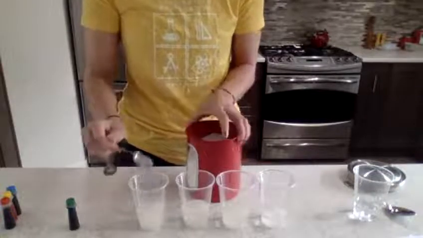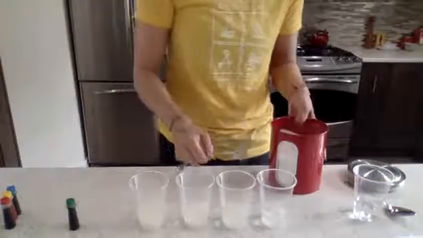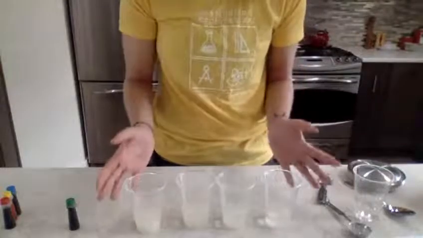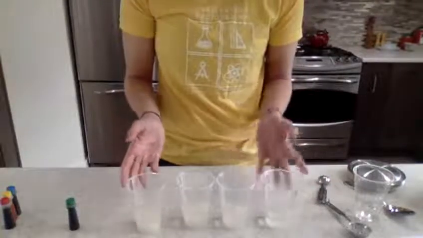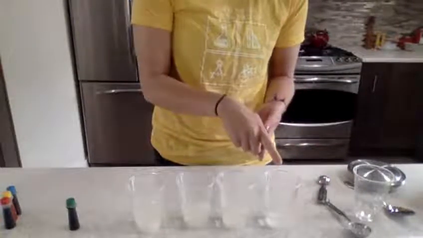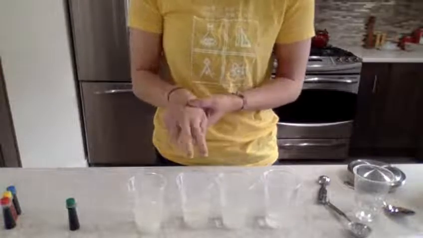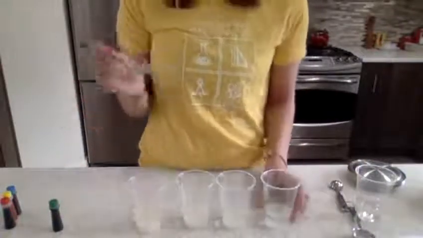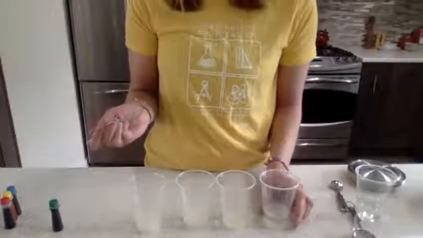and 4. Sweet. So for each of these, they all have the same amount of water in them, but different amounts of sugar. Just to review, we have 1 tablespoon of sugar in here, 2, 3, and 4 in our last one. And everything has 4 tablespoons of water. Now to the part that takes a little bit longer. We're going to be dissolving our sugar in our water.